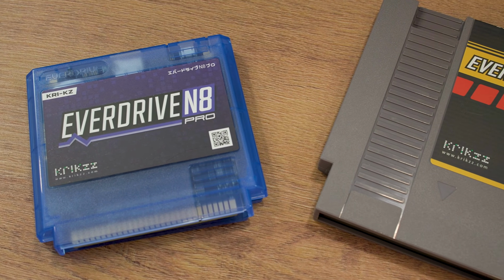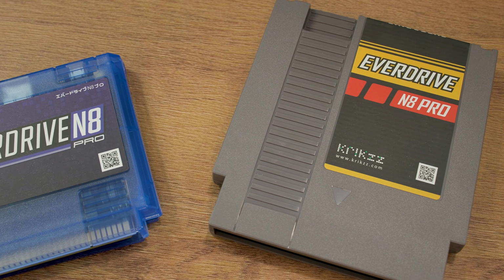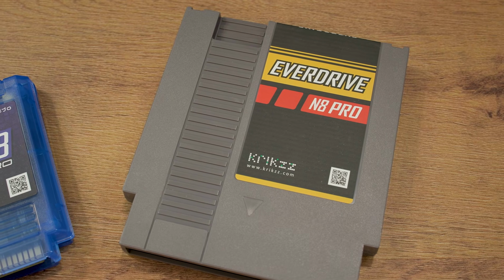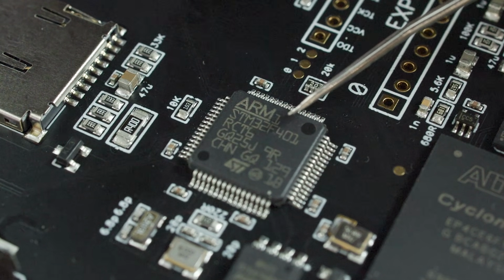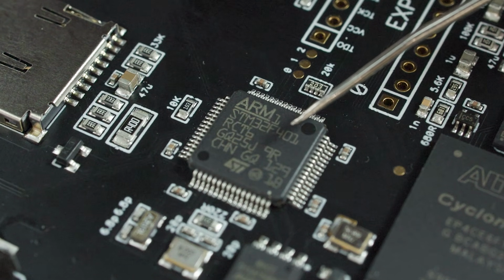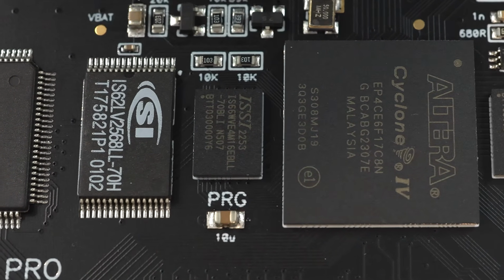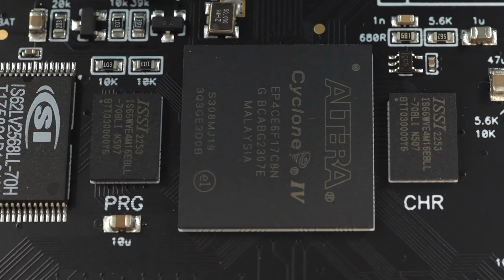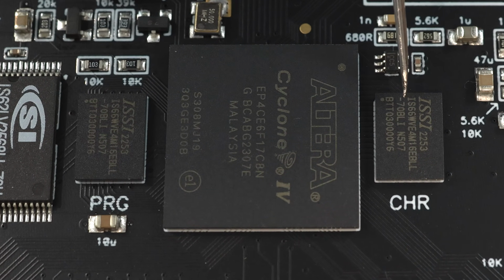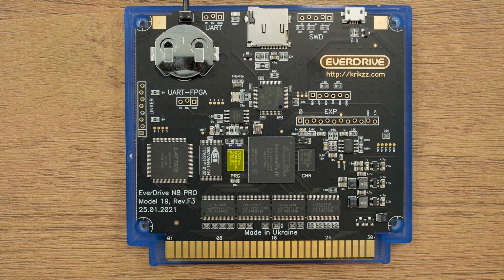This is the EverDrive N8 Pro, which is a flash cart for the original 8-bit Nintendo Famicom or NES. It has the same ARM Cortex-M3 MCU as the SNES flash cart and also has both SRAM and PSRAM memory. But one thing that's different is that it contains 2 separate PSRAM chips. The one labeled PRG is for the cartridge's game code, which is known as the program ROM, and the CHR chip is for the character ROM, which is where the cartridge stores its graphics. So this flash cart has 3 memory chips on board.